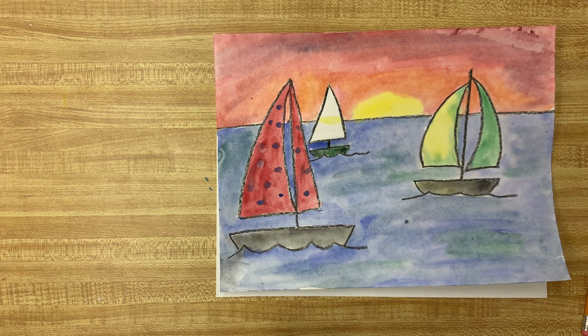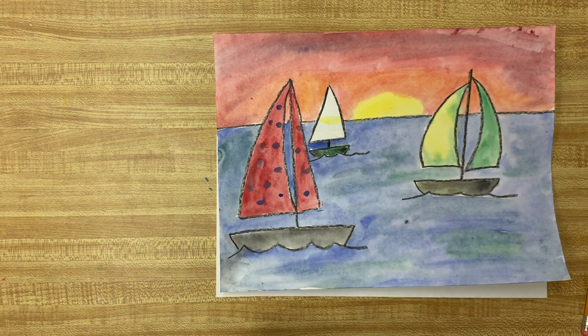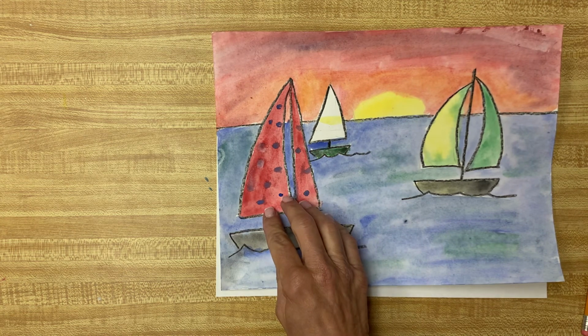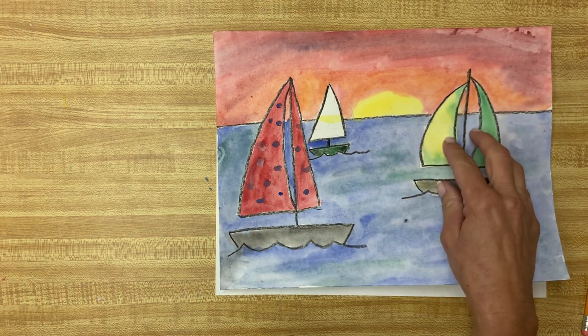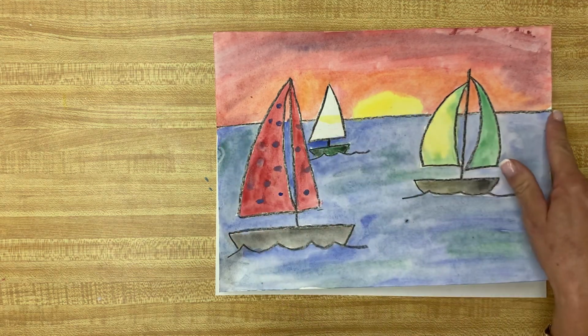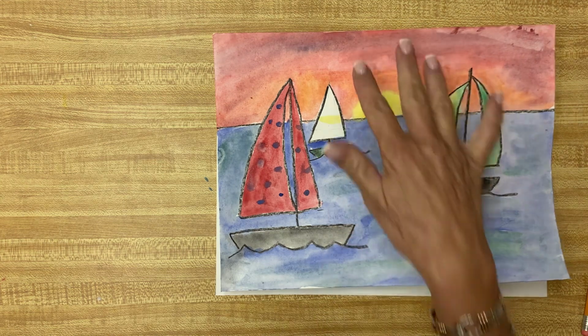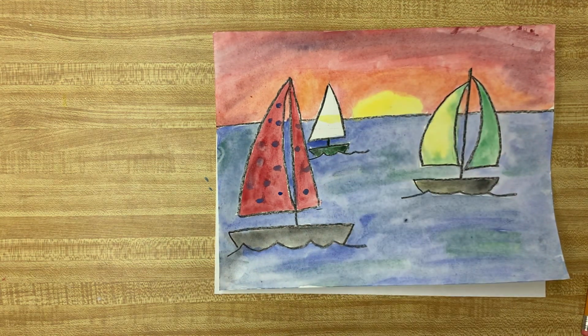You just need to make sure you have 3 ships, the same ship. You have one in the foreground, one in the middle ground, one in the background. And you have a horizon line that goes horizontal. And you have your sky and your ocean. I'm looking forward to seeing your ships.